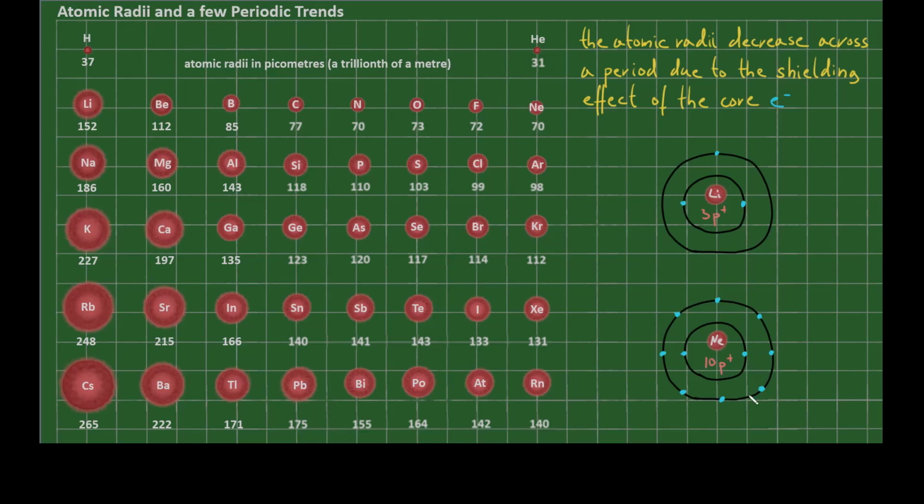This in turn means that the valence electrons of neon experience a greater pull towards the nucleus. They are being pulled by more protons. This means that the valence electrons of neon will be a little bit closer to the nucleus, whereas the valence electron of lithium will be a little bit further out. It is being pulled in by fewer protons. As you may suspect, there is more to this story, but for now we'll leave it at that.